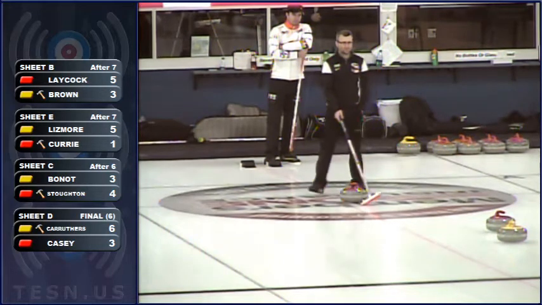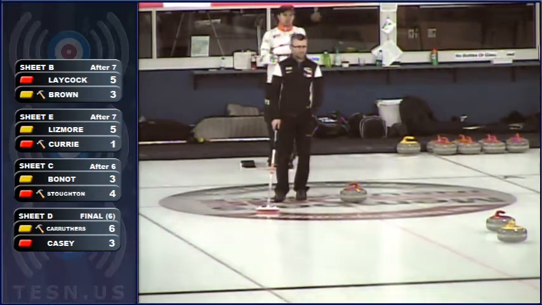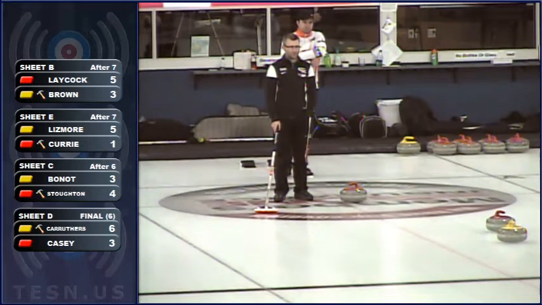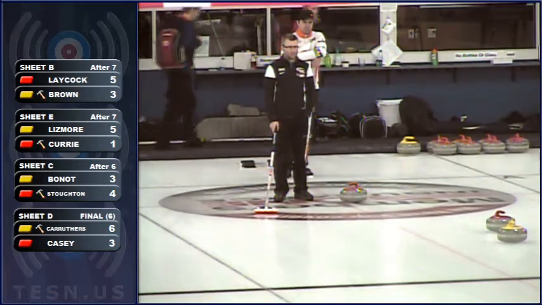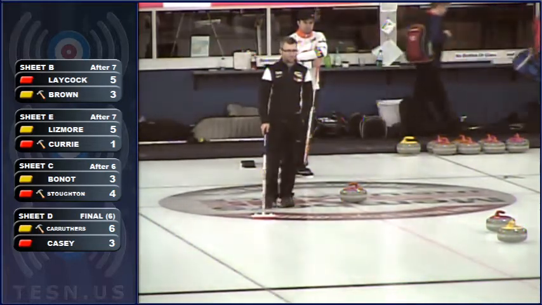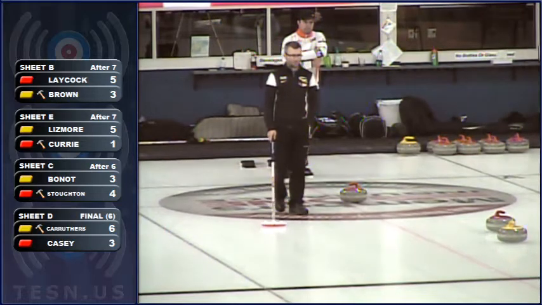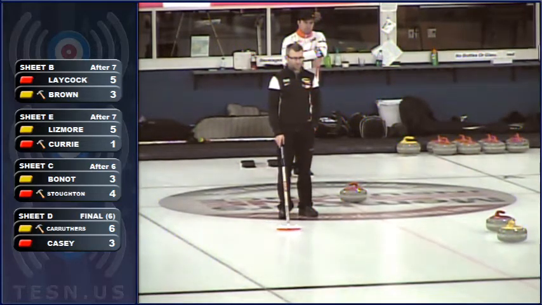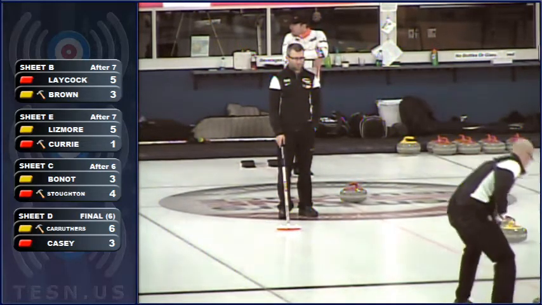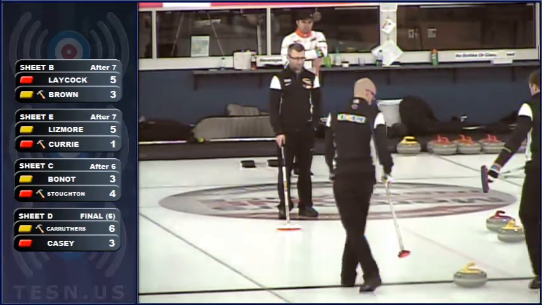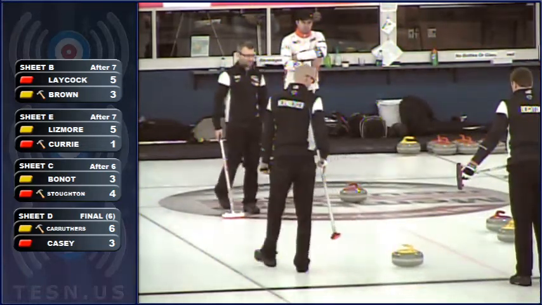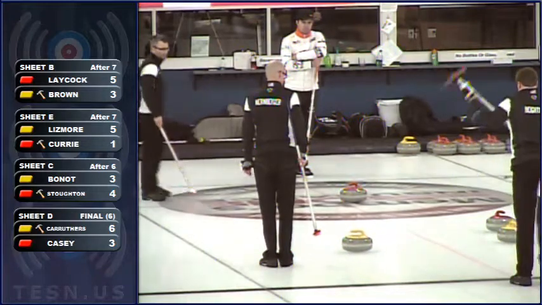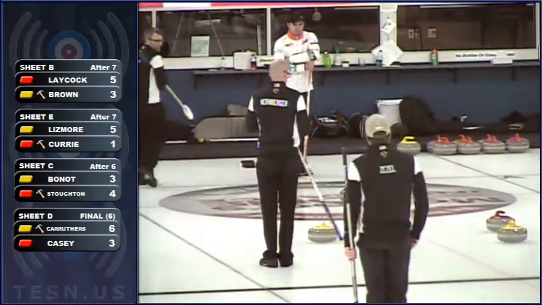I think you'd like to make Laycock waste a couple of shots peeling, because he's going to peel this stone coming down the ice now. He's not going to try a double peel. And Craig is fortunate to only need 2. And that would get him into an extra end. Yep. This stops in a pretty good spot for Jared.